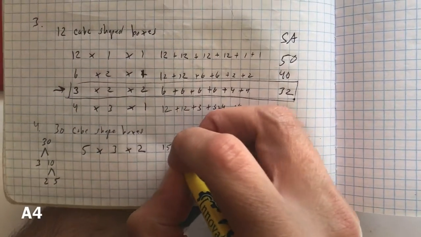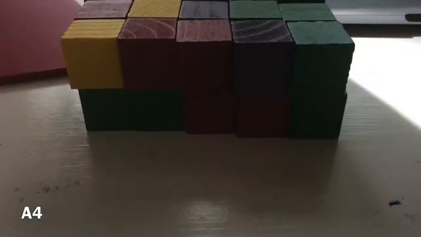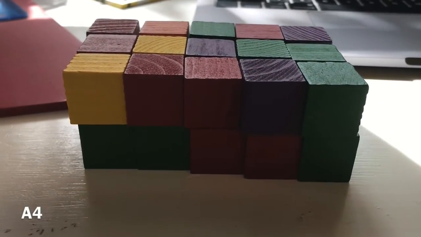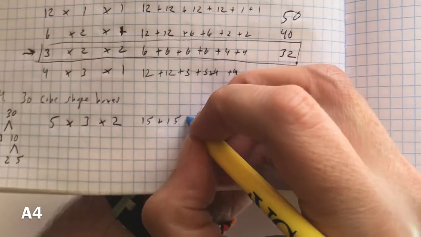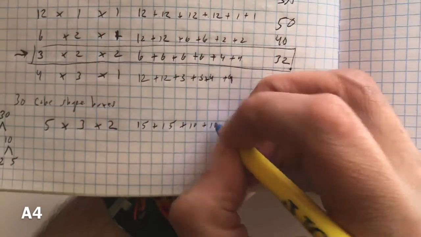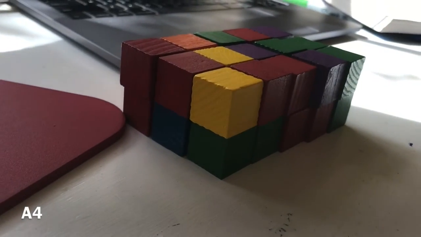So 15 plus 15. Then my front, that is gonna be 10. So front and back is 10. So put that down. So plus 10 plus 10. And let's see the sides. The sides are going to end up being 6.